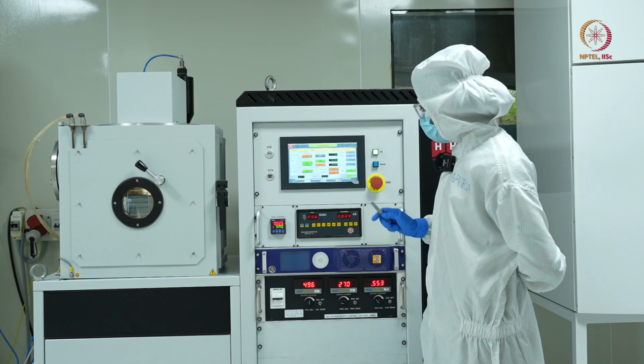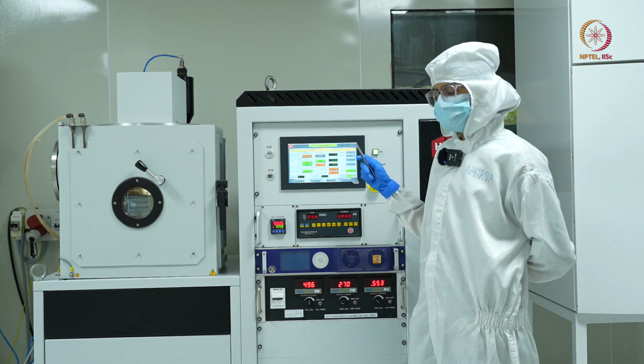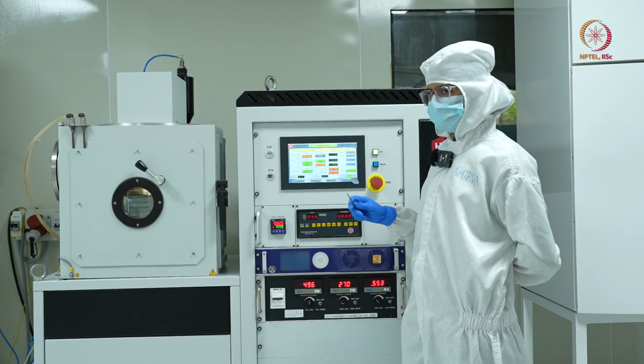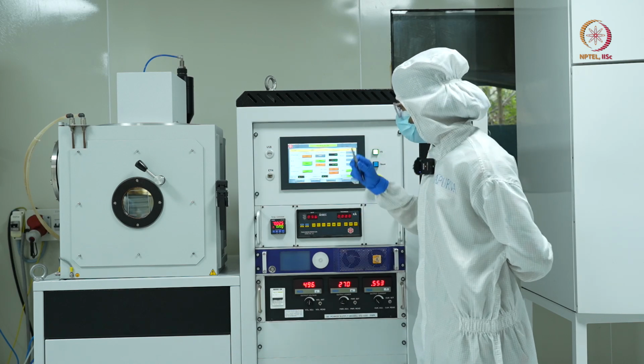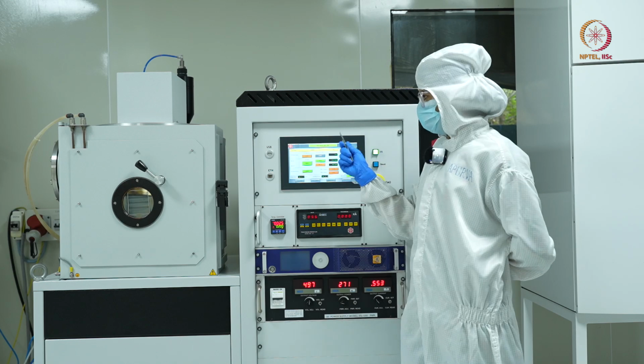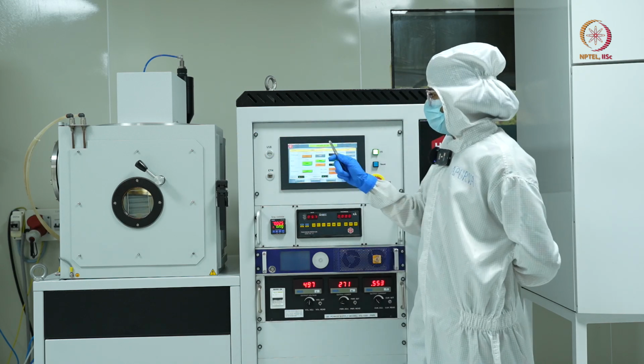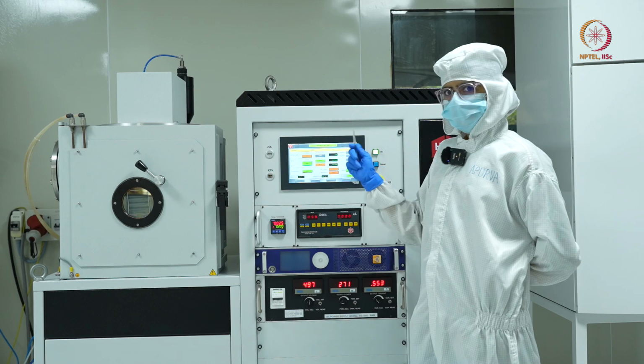Now it's time to open the shutter so that the deposition will start happening onto the substrate. Also, we need to rotate the substrate holder so as to get uniform deposition.